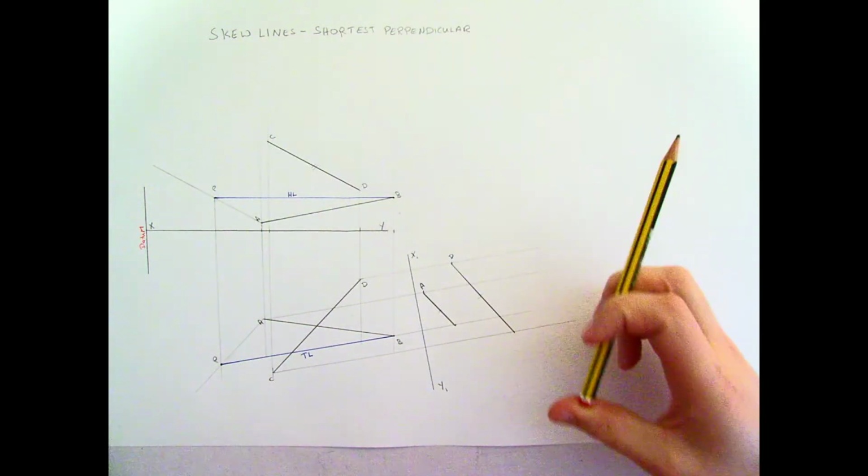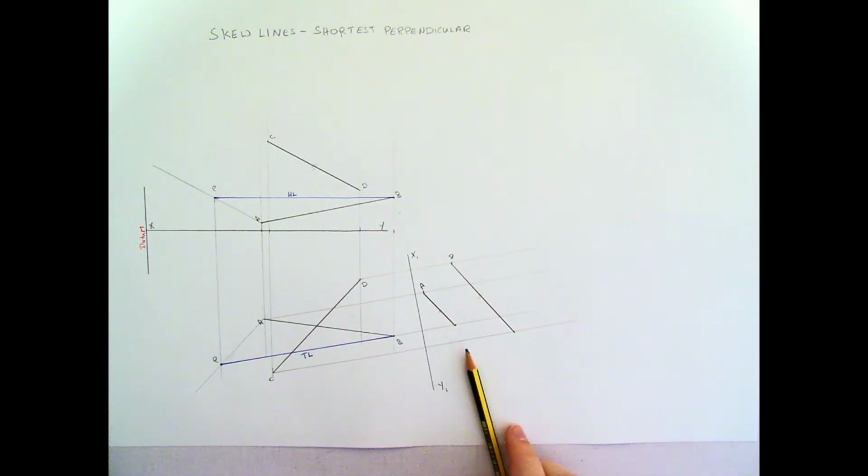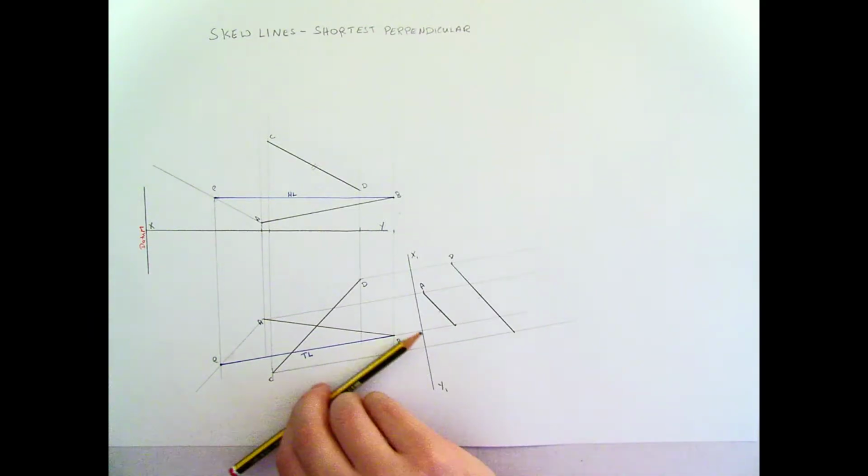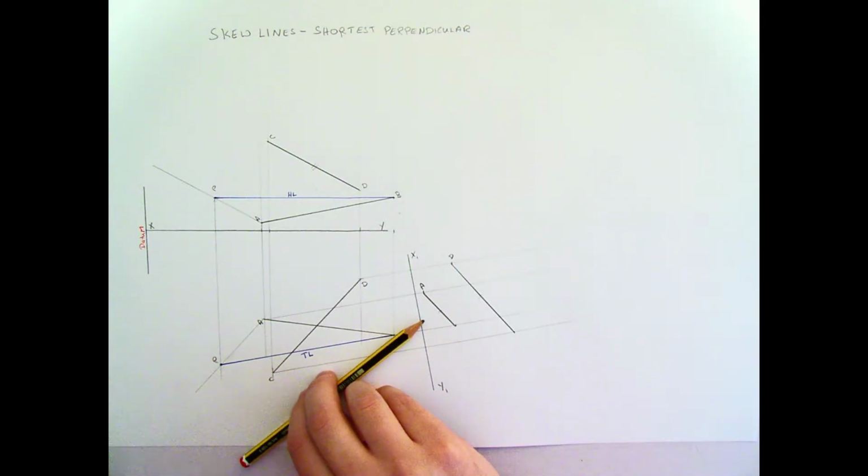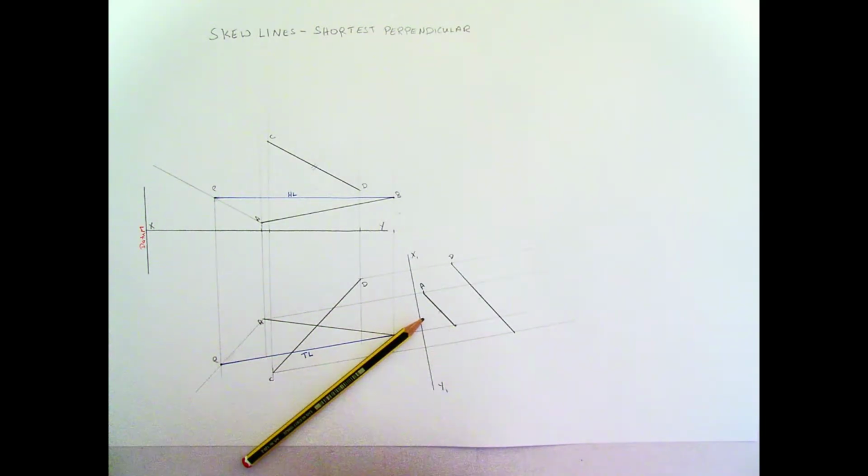So previously for the shortest horizontal distance we just looked in horizontal. We looked in parallel to the x1, y1 line. Now as we need to find the shortest perpendicular distance, we are going to look in perpendicular to our two skew lines here. That's how we're going to solve this. So if it's shortest horizontal distance, you look along the x1, y1 line. If the shortest perpendicular distance, you look perpendicular to our two skew lines.